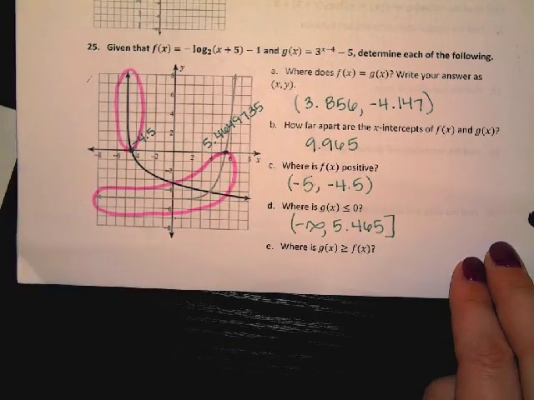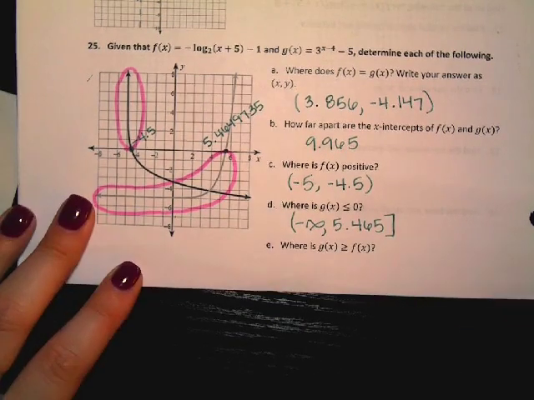So for your answer for that, if you clearly can't see it, your answer for that should be negative infinity, comma, 5.465 with a bracket.